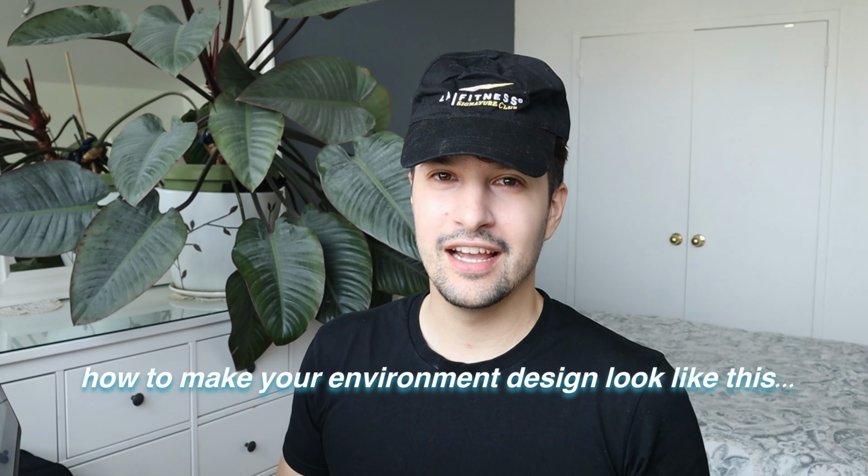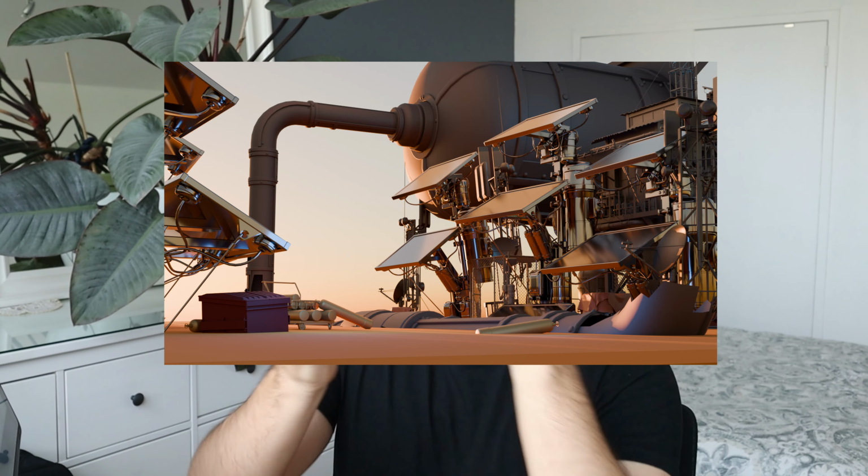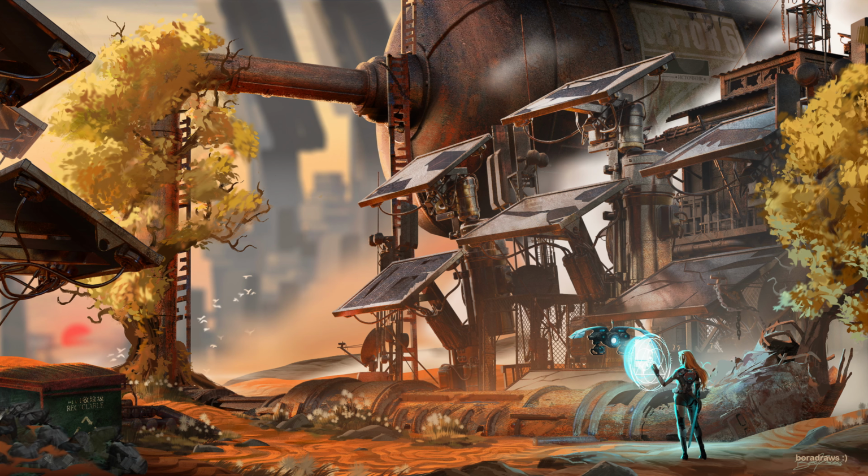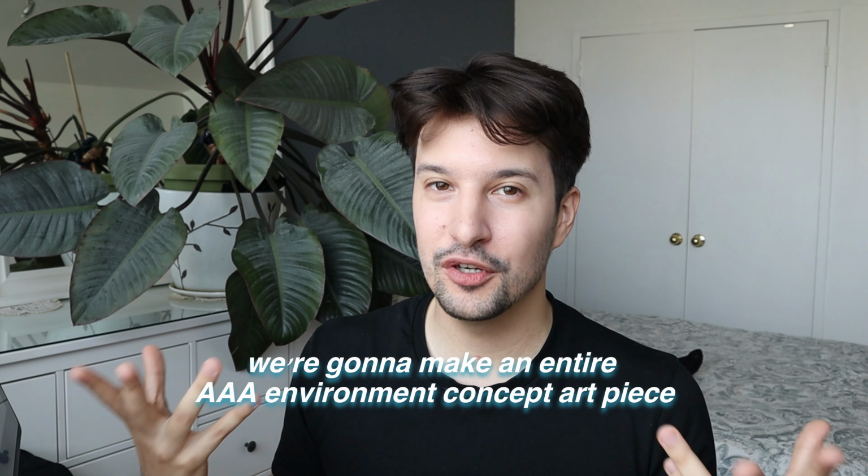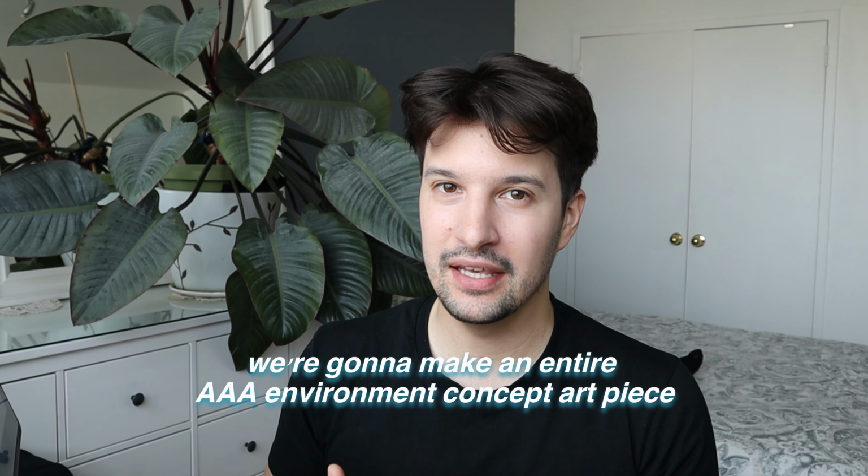How to make your environment design look like this to this. We're gonna make an entire AAA environment concept art piece for your portfolio using this one trick that makes concept art bros quiver in their sleep. From Blender to banger, AAA concept art environment tricks that you need to know right now. We're gonna be starting with a 3D mock-up and then painting over it.